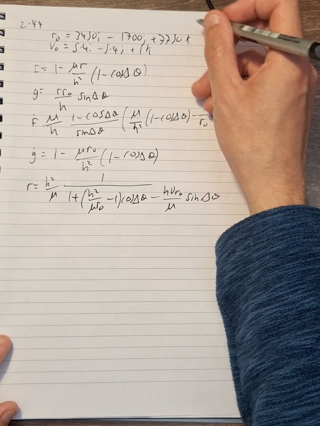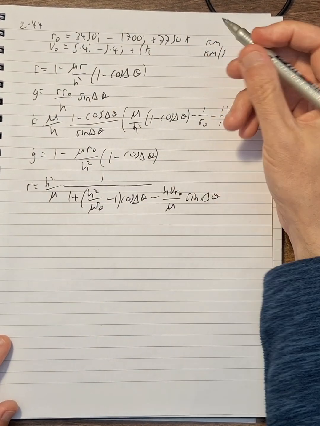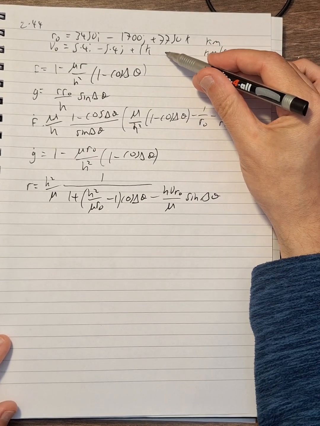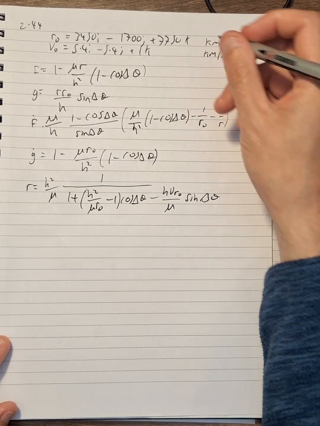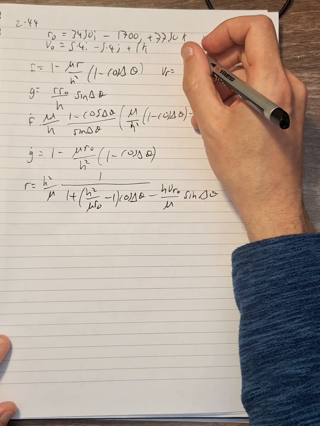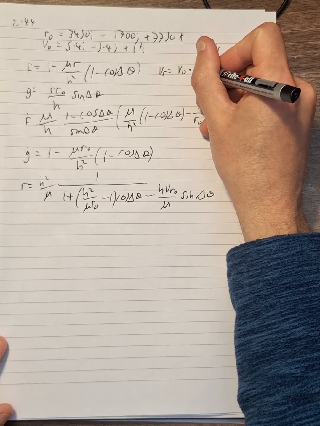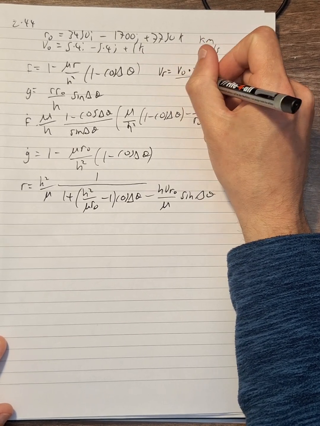Yeah, we need to project that velocity onto the radial vector, so v_r equals, and the projection is V naught dot R naught over r naught.